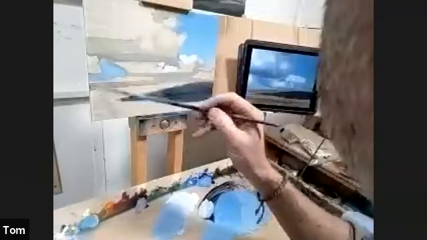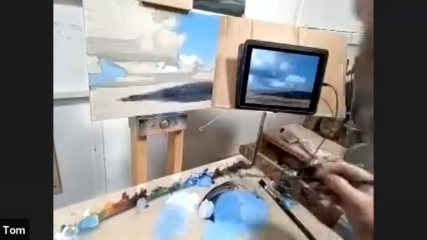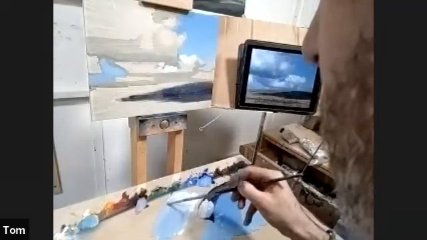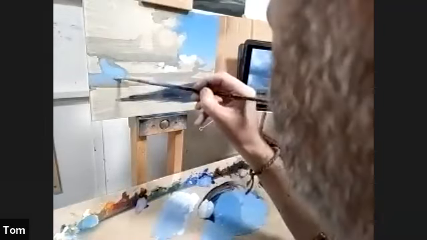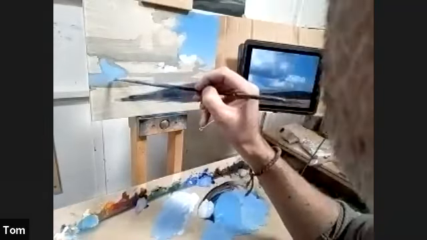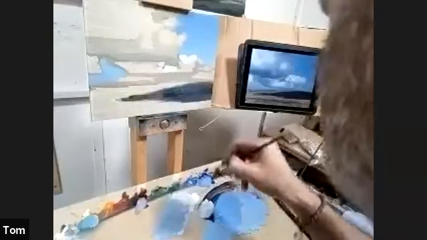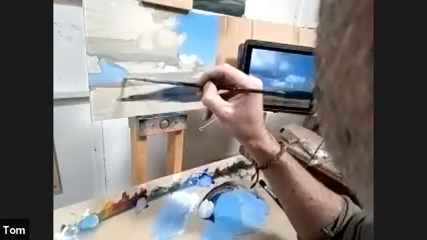So I'm going to put this sort of bank of clouds in. There's very subtle small variations here. There are some little highlights. I'm just touching into the titanium white to show those.